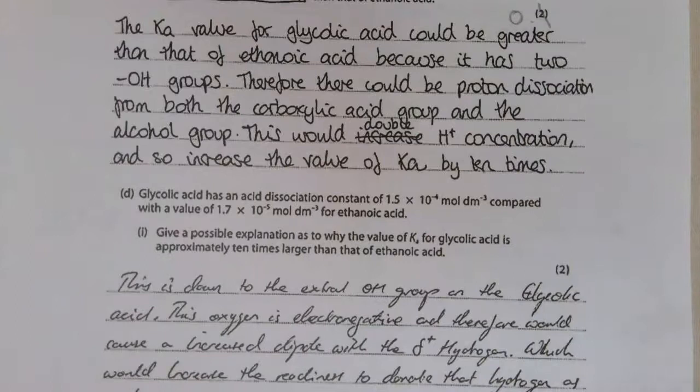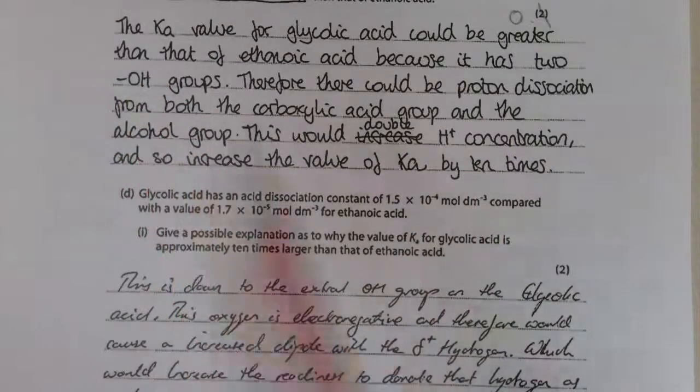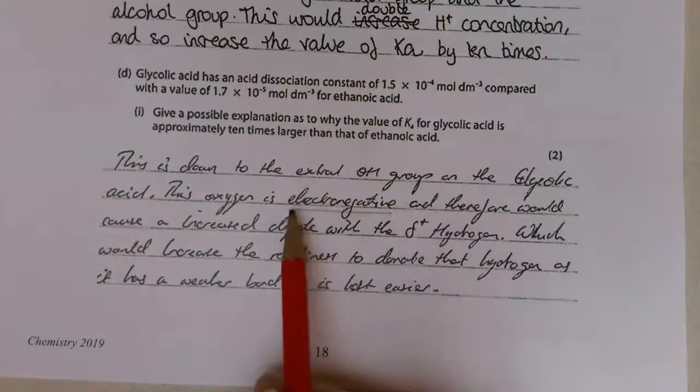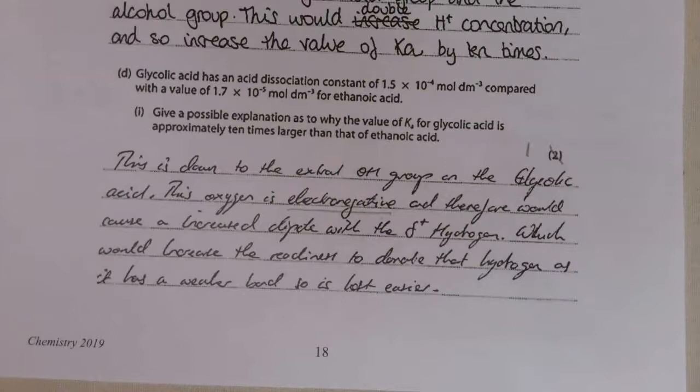Do remember OH groups, unless it's part of a phenol group, are not acidic. So they're never going to lose the hydrogen from a normal alcohol group. The second answer was slightly better. They did mention the fact that the oxygen is electronegative, which got them a mark. What they neglected to say is that because the oxygen is electronegative, they would either withdraw electrons, therefore weakening the bond between the OH and allowing the hydrogen ion to come loose, or the fact that it would stabilise the anion once the anion was formed.